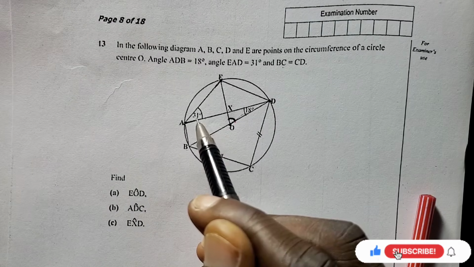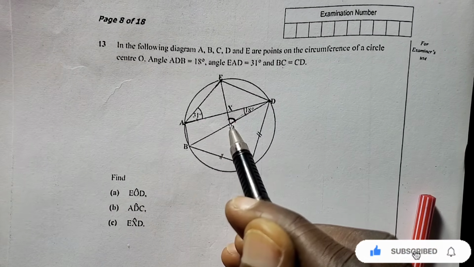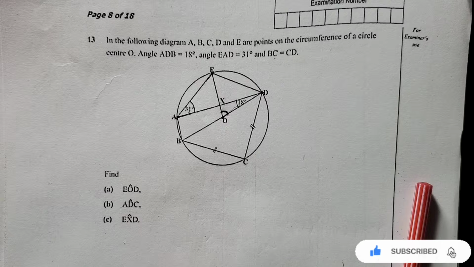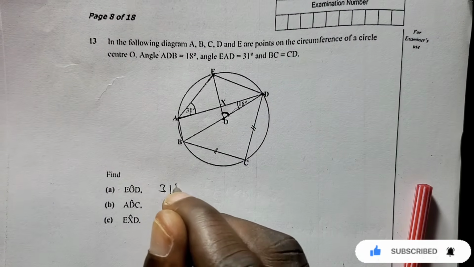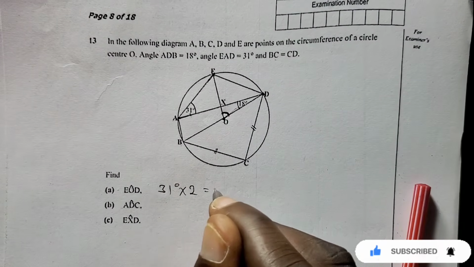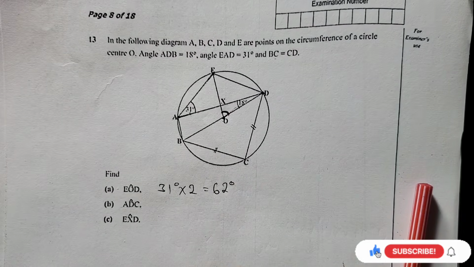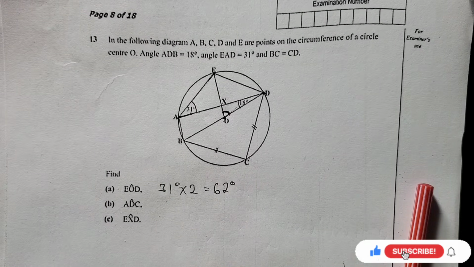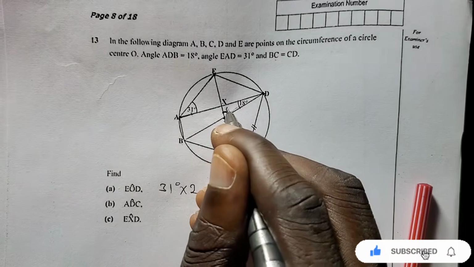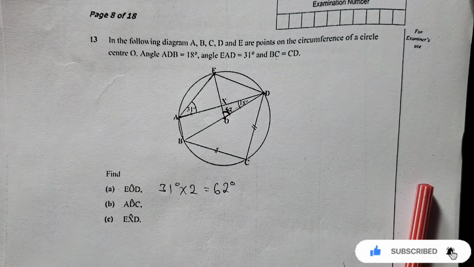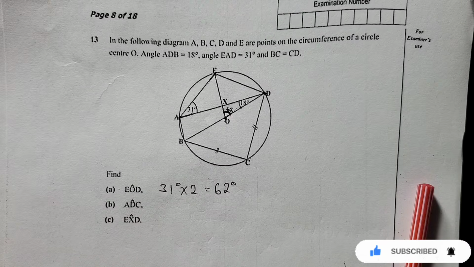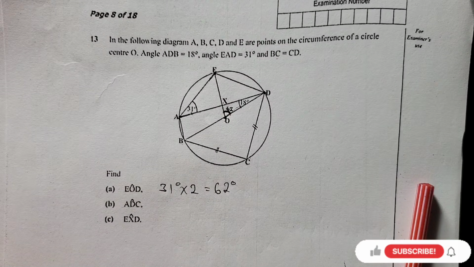If this one is 31, this is 31 degrees times 2, which is 62 degrees. Nice, 62 degrees.